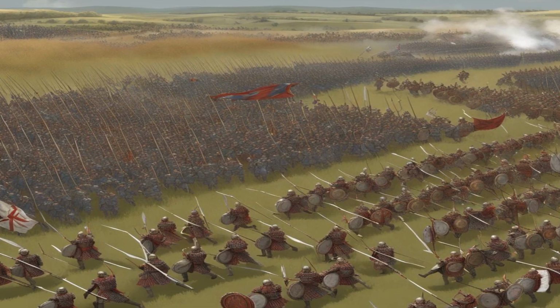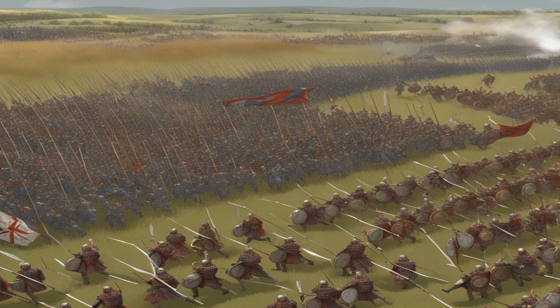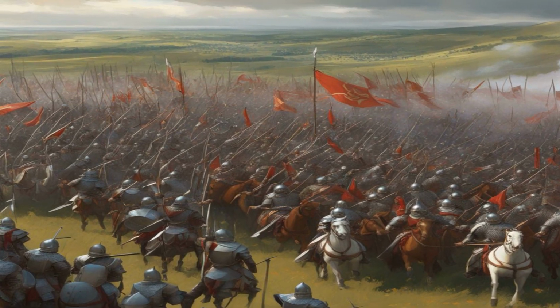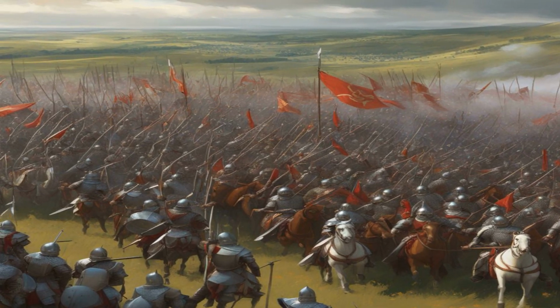In essence, the Battle of Bannockburn wasn't solely a clash of arms, it was a pivotal moment that intertwined military strategy with the quest for legitimacy, internal power dynamics, and the changing tides of medieval warfare. The Battle of Bannockburn stands out as an atypical medieval battle, spanning 2 days instead of the usual few hours.